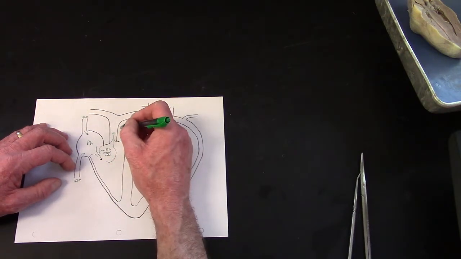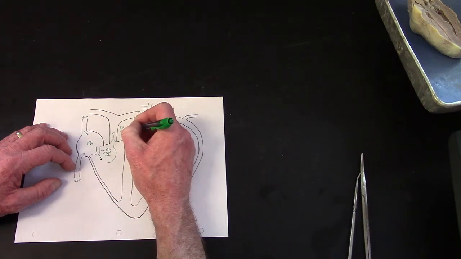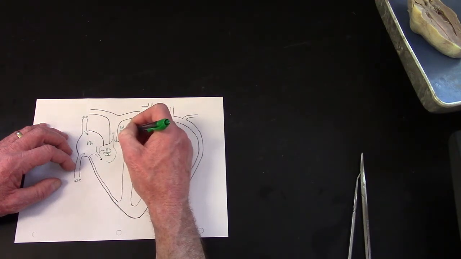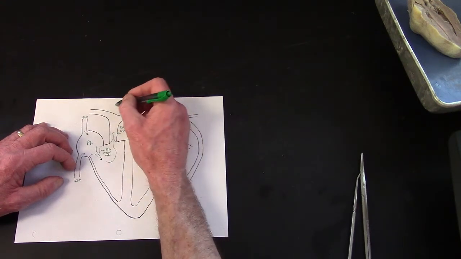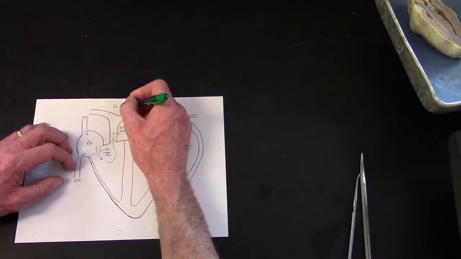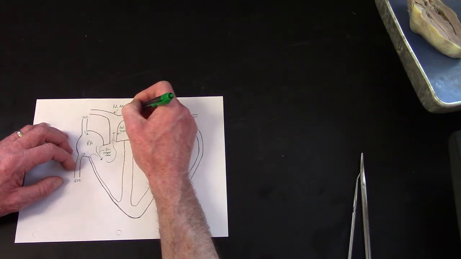trunk, which I'll abbreviate as pulm trunk. This is arterial blood. It's leaving the heart. And these would be the left and right pulmonary arteries, which I'll abbreviate pulmonary AA for arteries, right and left.